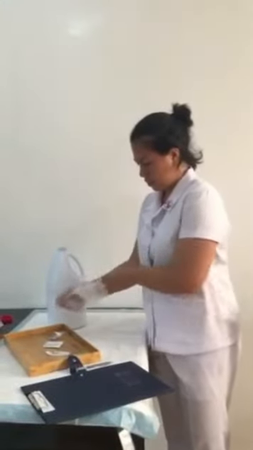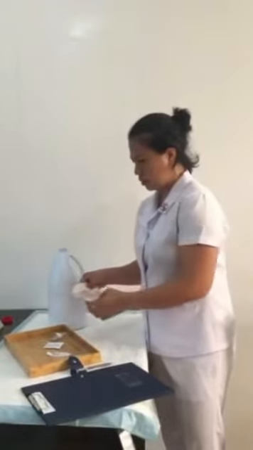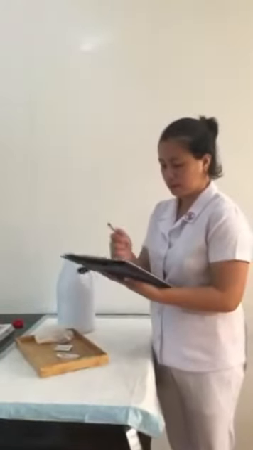Removes and discards gloves and performs hand hygiene. Documents all relevant information, the time of administration, drug name, dose, route, and the client's reactions. Assesses the effectiveness of the medication at the time it is expected to act.